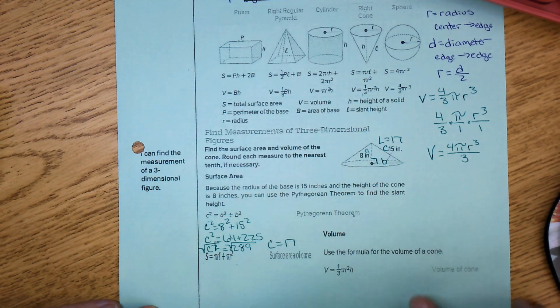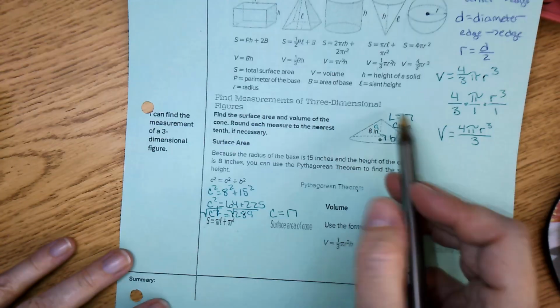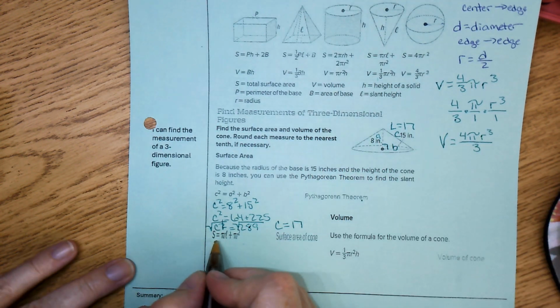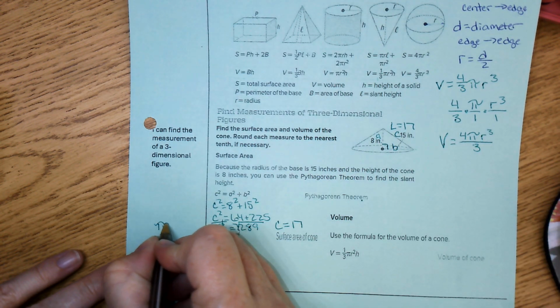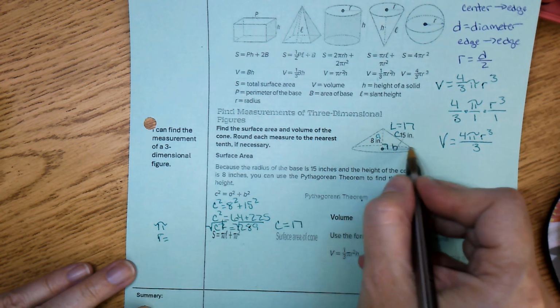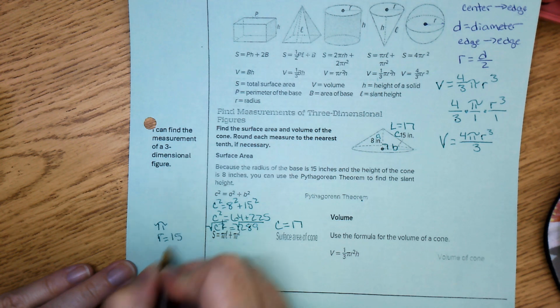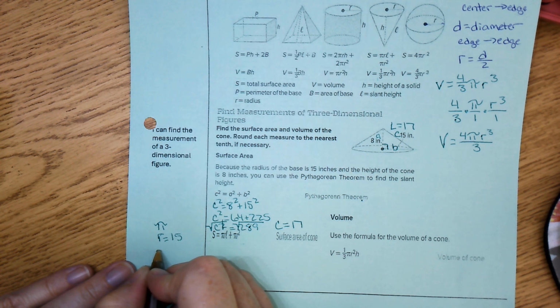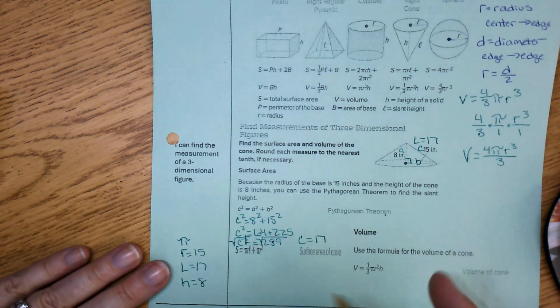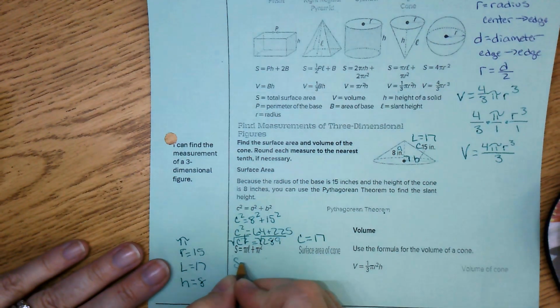Now let's find the surface area. What if we wanted to wrap wrapping paper around this cone for some reason? So we have pi. Again, we're going to use our button. We have r, which is our radius, which is 15. And then we have L, which is 17. And we'll need height for volume, which is 8. So let's find our surface area.